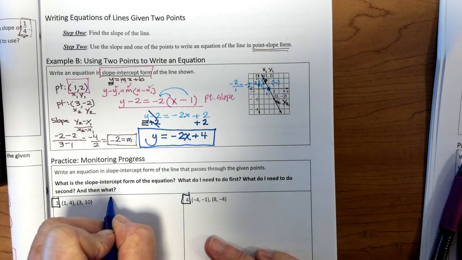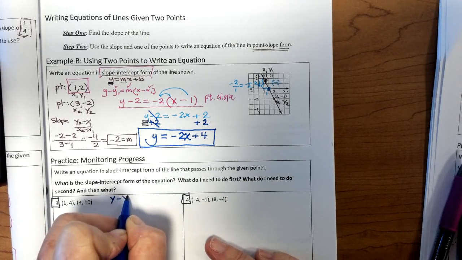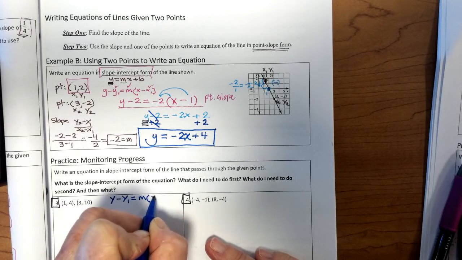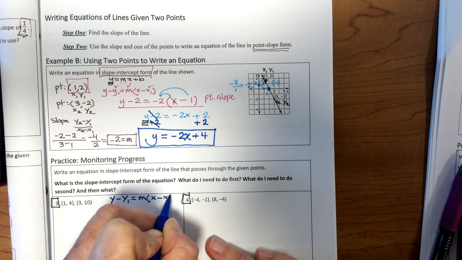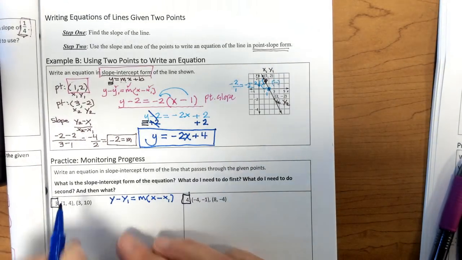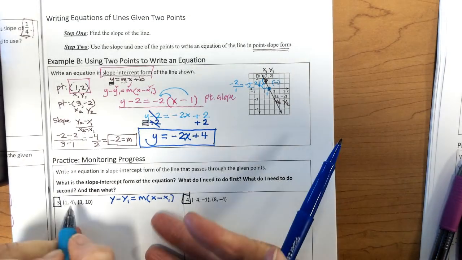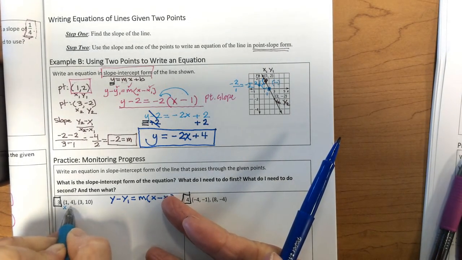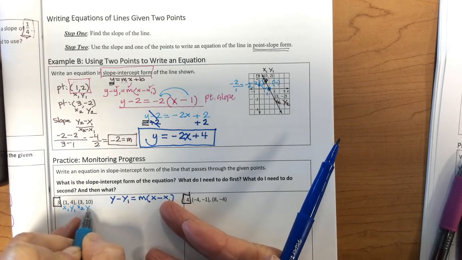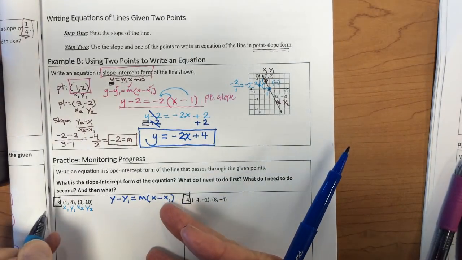First of all, we know that we've got to go y minus y1 is equal to m times x minus x1. We also know that I can label my points right here, x1, y1, x2, y2. Okay, notice that.